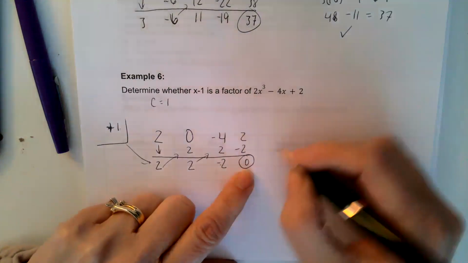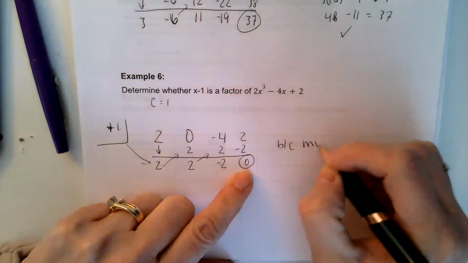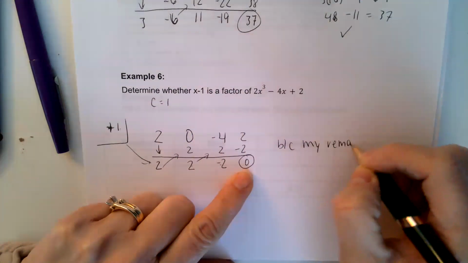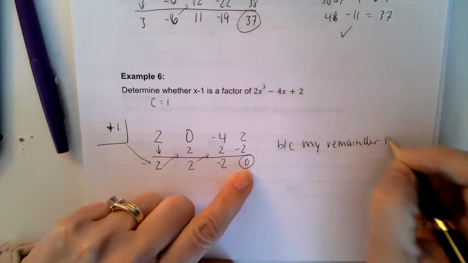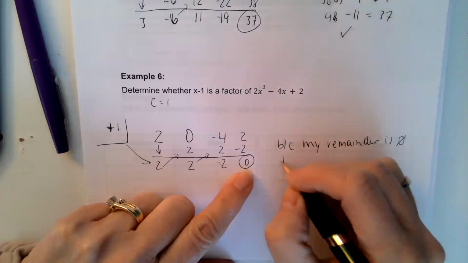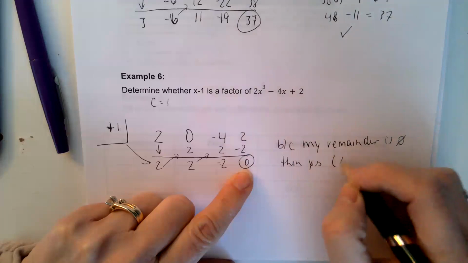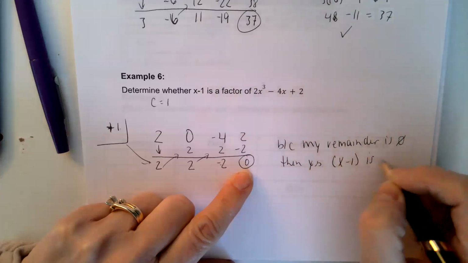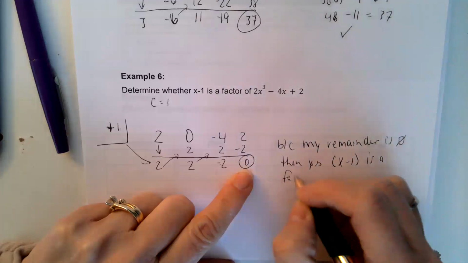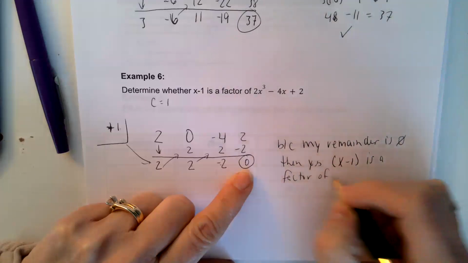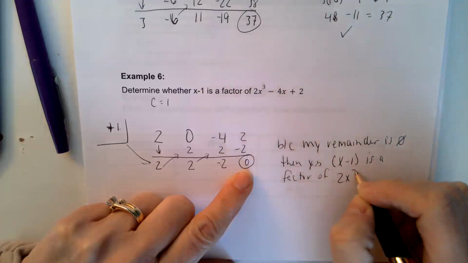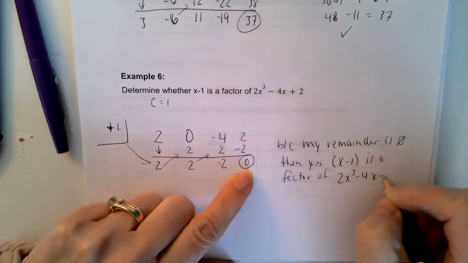So because my remainder is 0, then yes, x minus 1 is a factor of 2x cubed minus 4x plus 2.